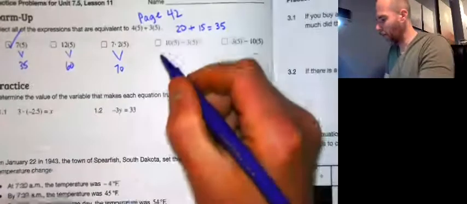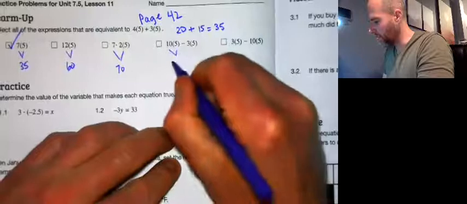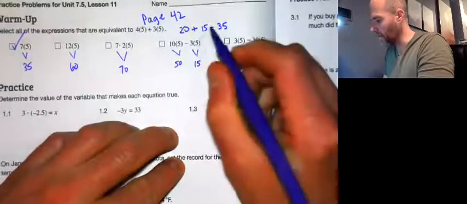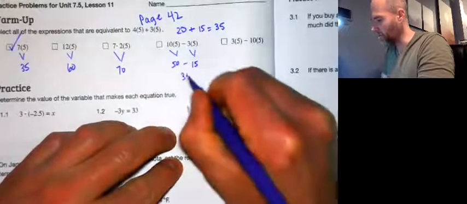All right, here we got 10 times 5, which is 50. And here we got 3 times 5, which is 15. And when you subtract those, you do get 35. So let's select that one.